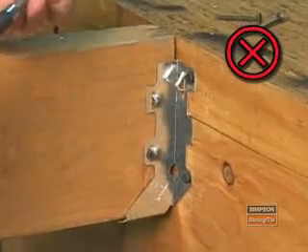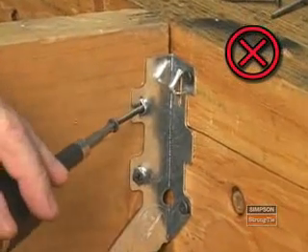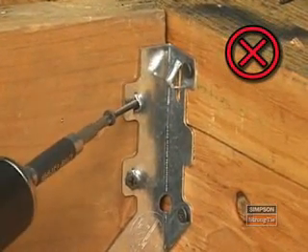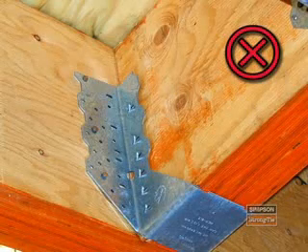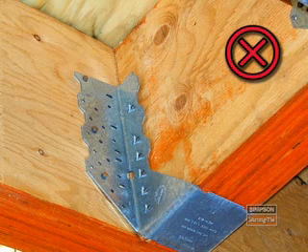Don't use the wrong fasteners. Pay close attention to the gauge and length of nails required for different hangers. Don't use short joist hanger nails with double shear hangers. Don't leave fastener holes unfilled unless they are the optional triangular nail holes.